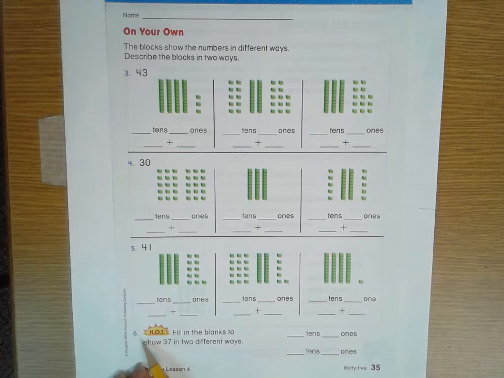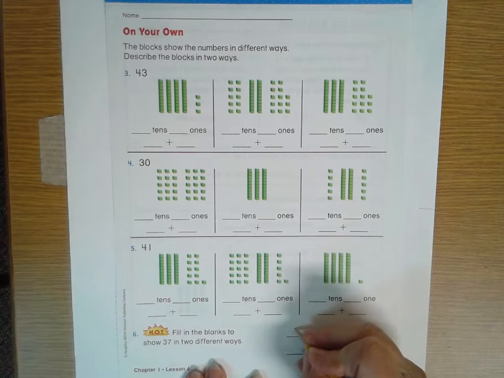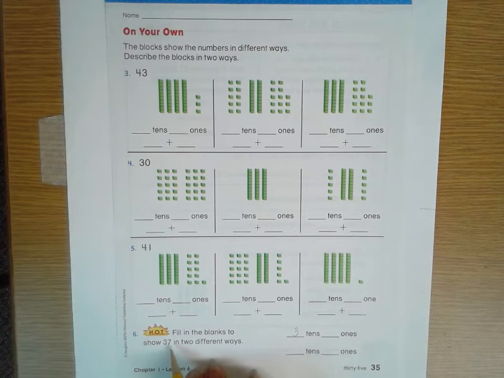So number 6, we're going to look at and do this one together. It says fill in the blanks to show 37 in 2 different ways. Well, the easiest way, we're just going to take 37. How many 10s are in 37? There are 3. And how many ones are in 37?